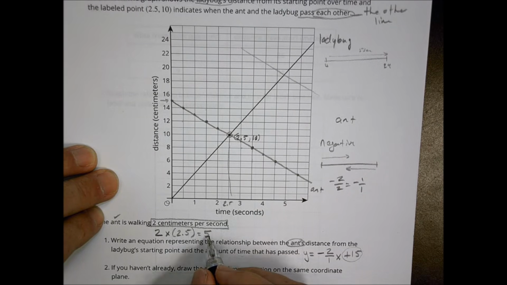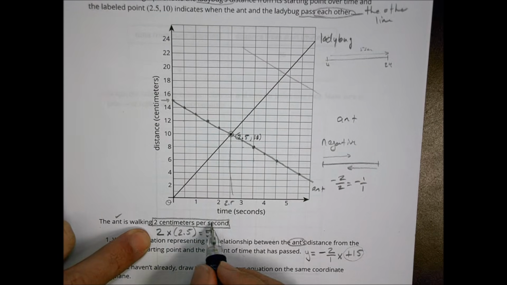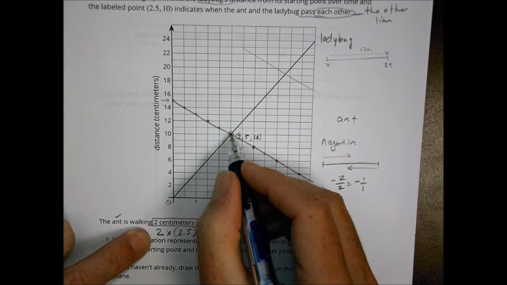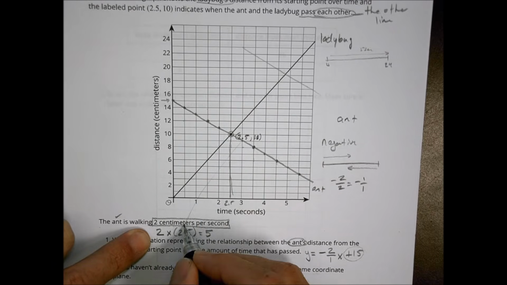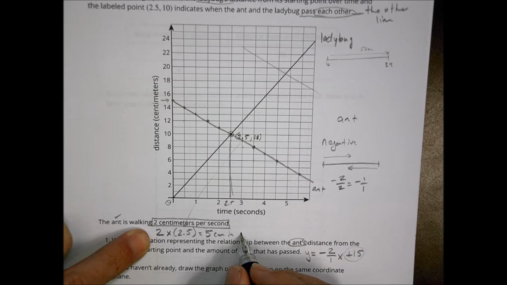Now the reason we know it's gone 5 centimeters is because it's walking 2 centimeters every second. And at this point, 2.5 seconds, that's where the ant is going to be. So if I take this x value and I plug it in here and multiply it by 2 centimeters per second, the rate, it tells me that the ant went 5 centimeters in 2.5 seconds.